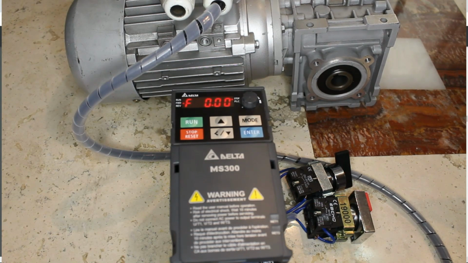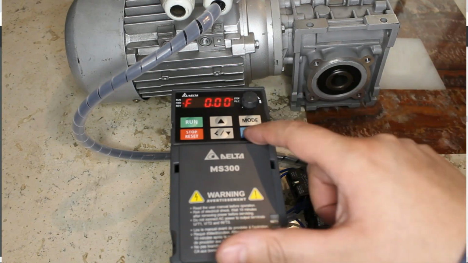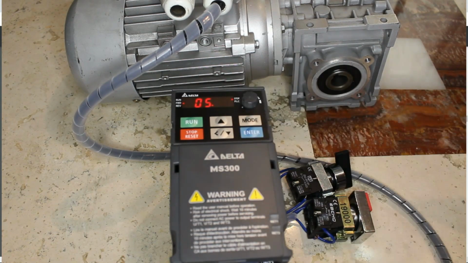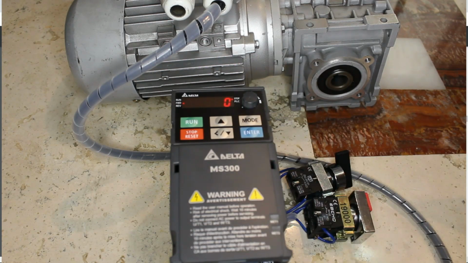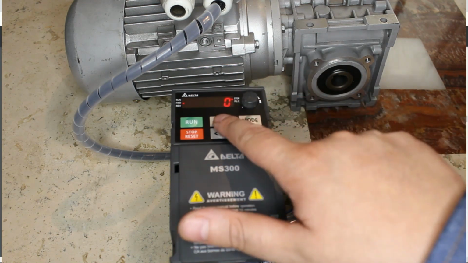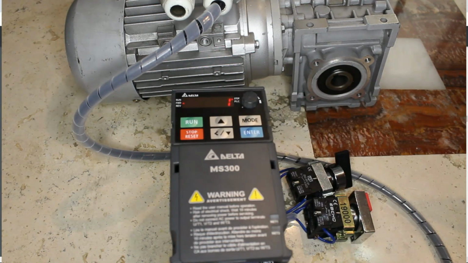Okay? But on our drives part, now we're going to go to 5.00. And here it says there's no real function. So which of these options am I going to use? We have my motor functions for my induction motor.